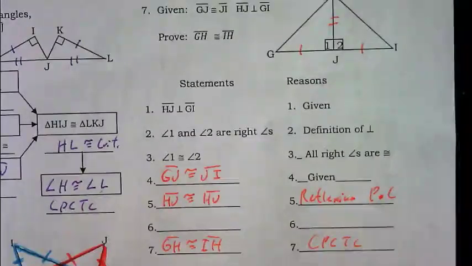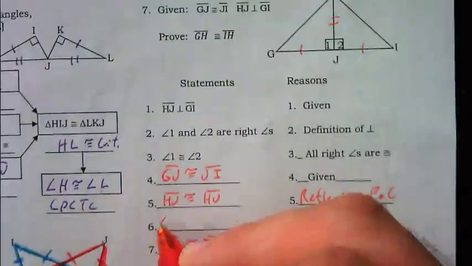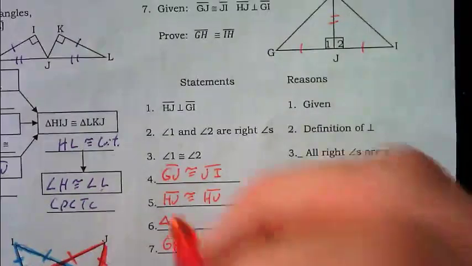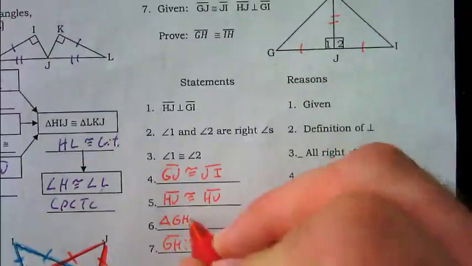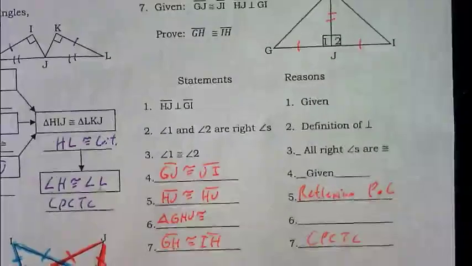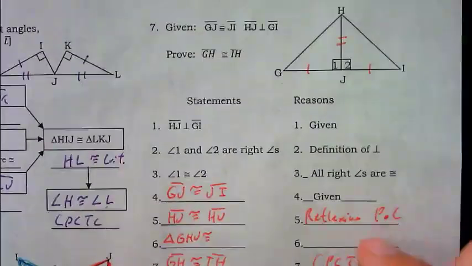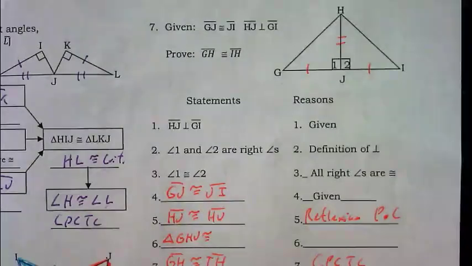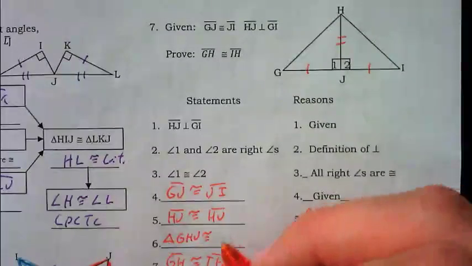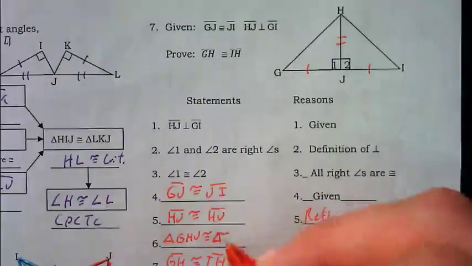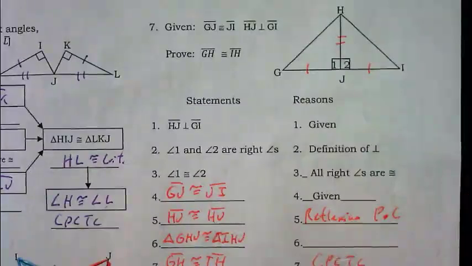Now, is there more than one way to state it? Yeah, so there's more than one acceptable way to state this. So what order did you go in? GHJ, all right, so GHJ. Now, once you make that first statement, you have to make sure that the other triangle corresponds. IHJ. Oops, triangle IHJ. All right.